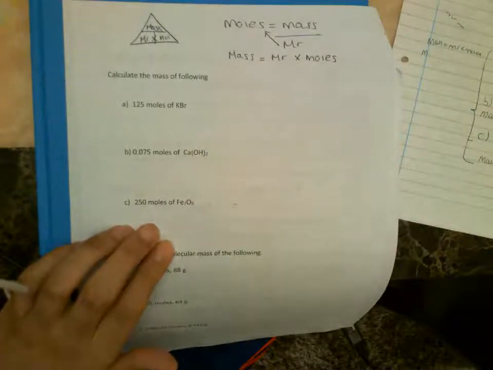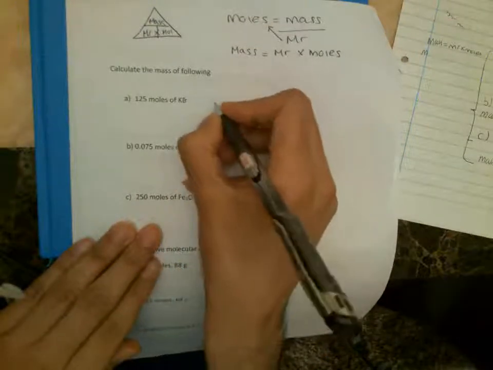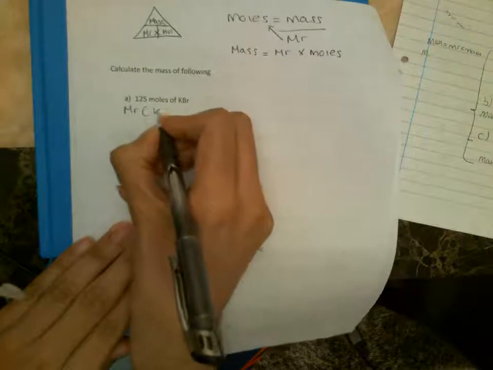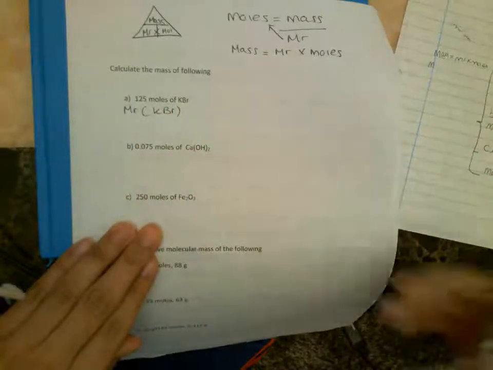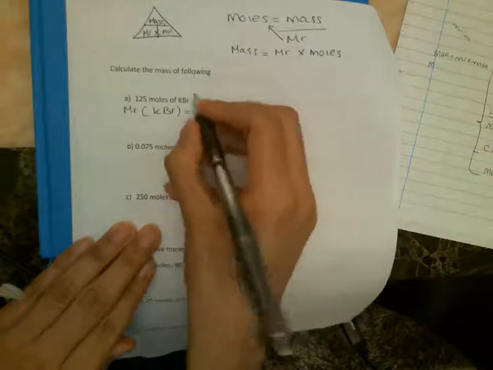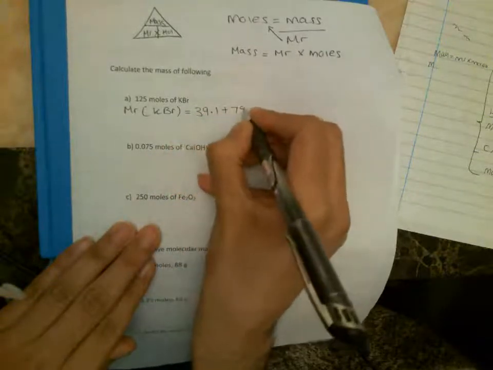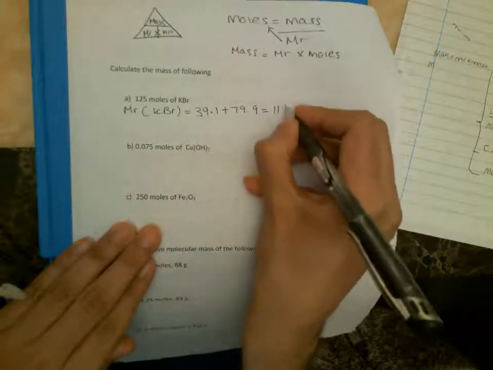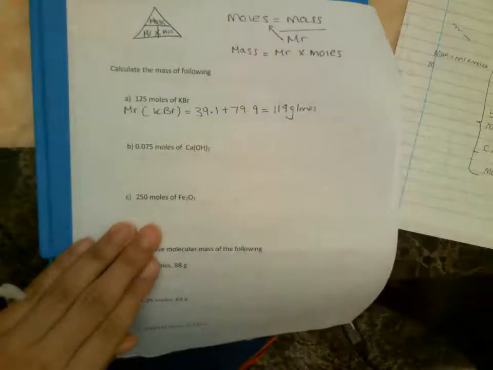Okay, guys, so let's move on to the first question. Firstly, we would want to find out the MR of KBr. The MR of KBr is 39.1 plus 79.9, which is equal to 119 grams per mole.